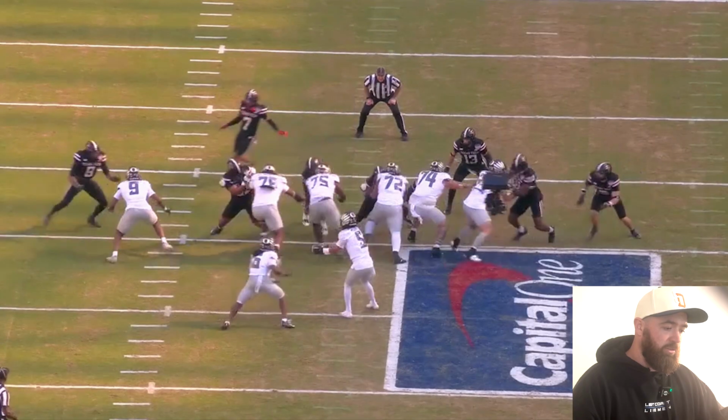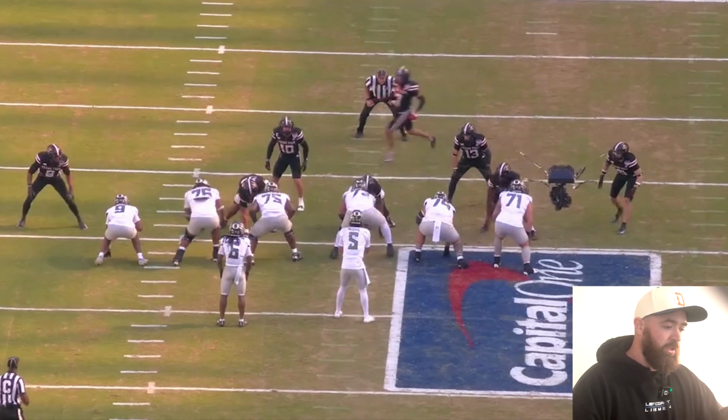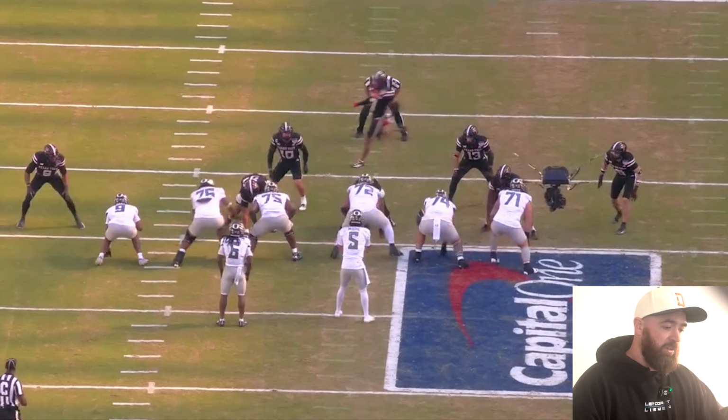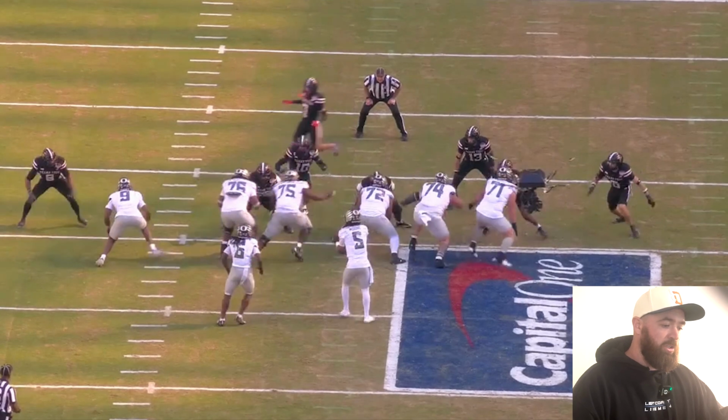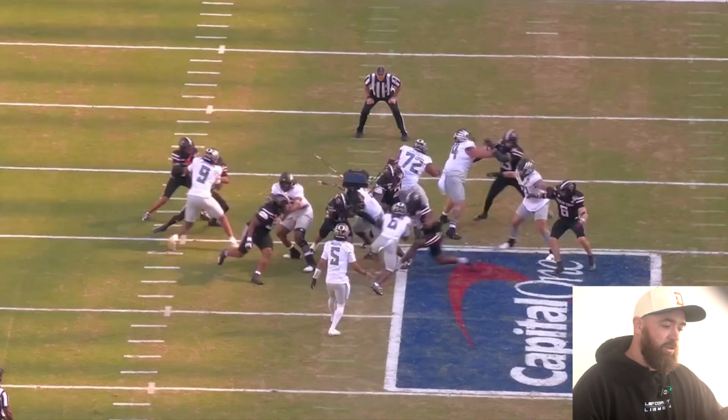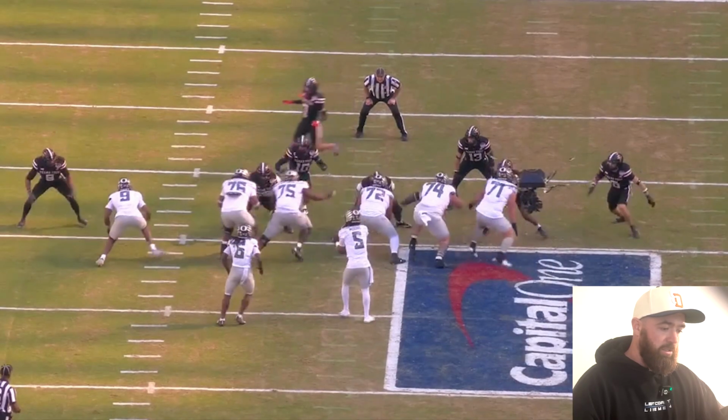His initial quickness is great, and if this was wide zone, great job getting him reached, but this is inside zone, it looks like. So let's be a little bit more into the line of scrimmage, driving through that play side shoulder. That way you don't have to turn on it and wheel back on it, right?